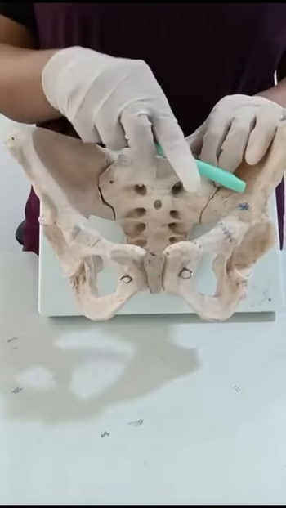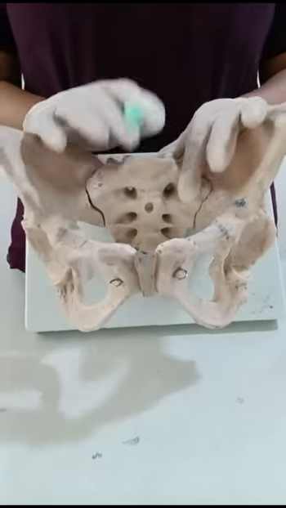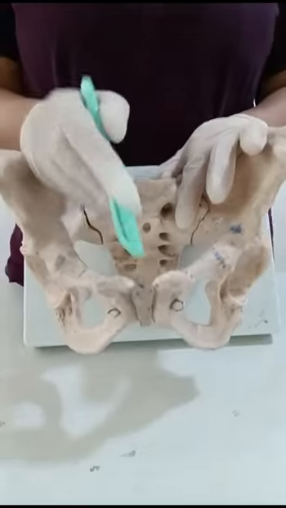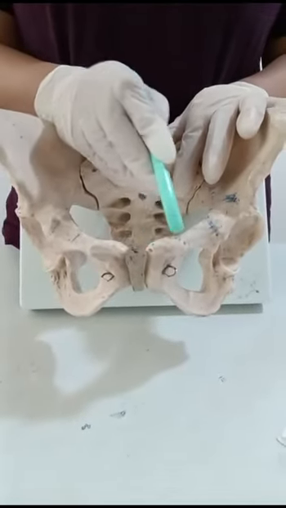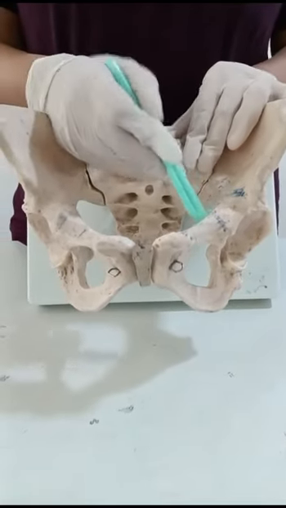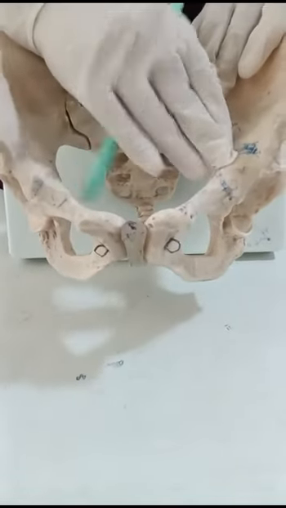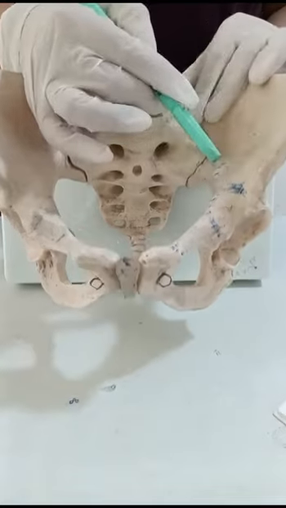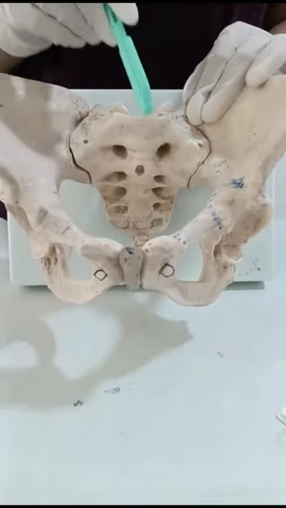The pelvic inlet has boundaries which can be easily remembered as 9 points. Firstly, the 4 P's: upper border of pubic symphysis, pubic crest, pubic tubercle, pectineal line. Then we have the iliopubic eminence, which is this area, the iliopectineal line, sacroiliac joint, ala of sacrum and sacral promontory.